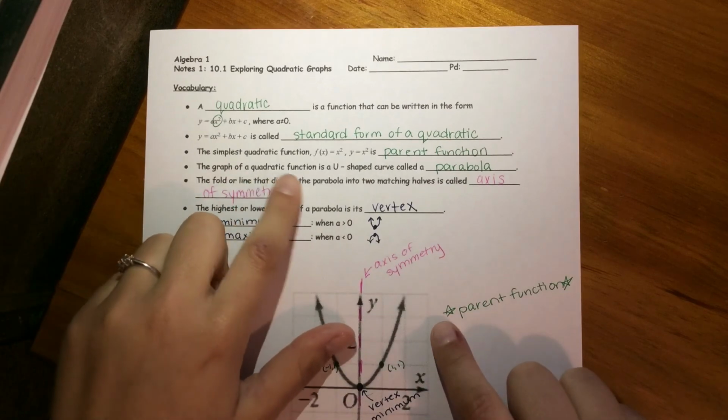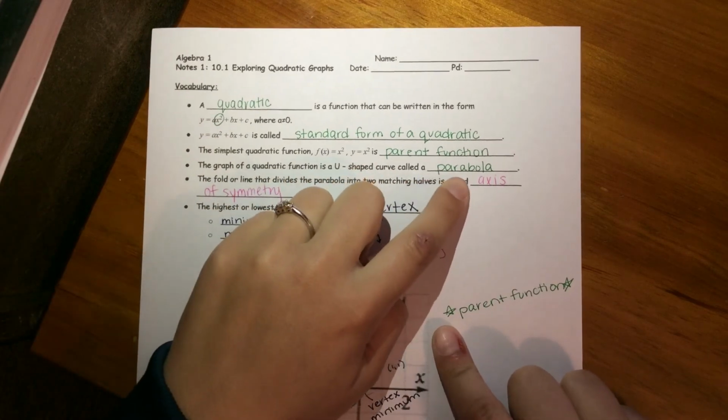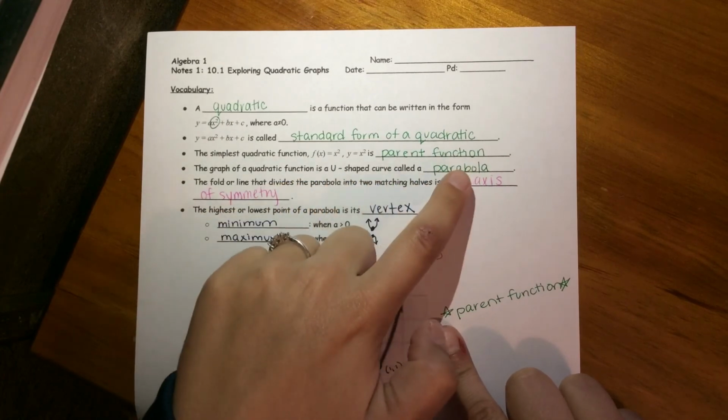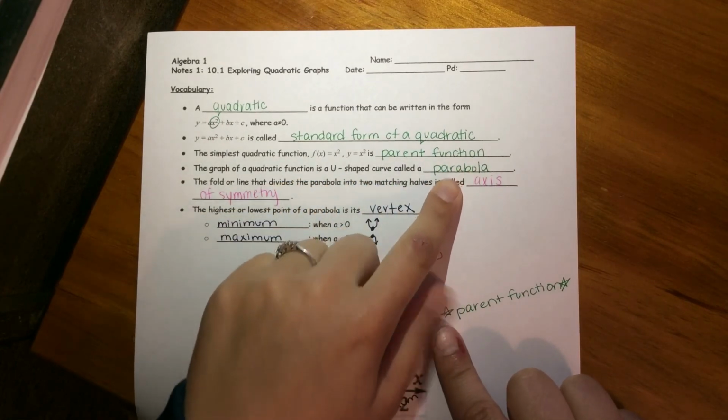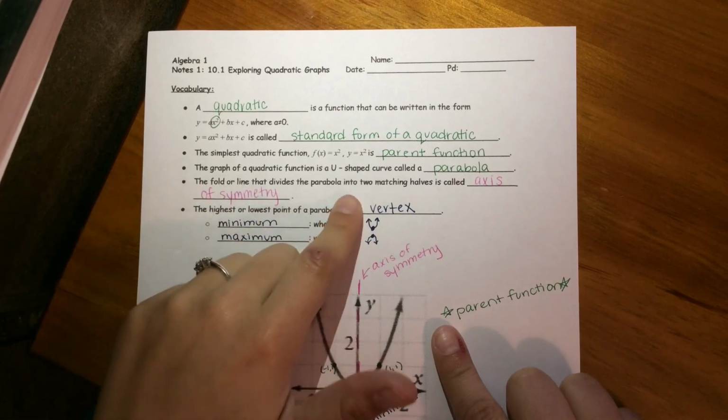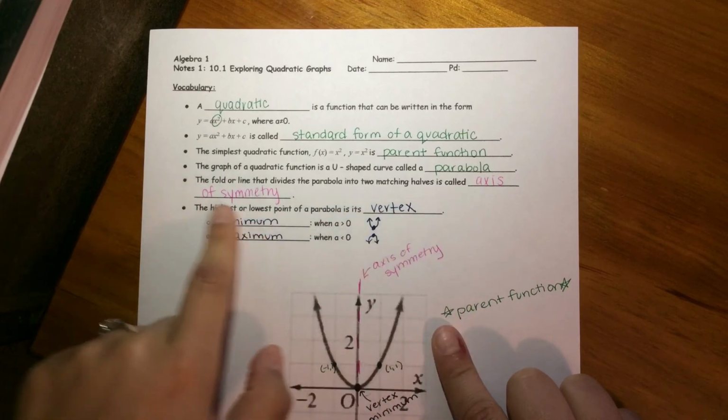The graph of the quadratic is a U-shaped curve that's called a parabola. So it looks like a U, but mathematically it's called a parabola. Okay. The fold or line that divides the parabola into two matching halves is called the axis of symmetry.